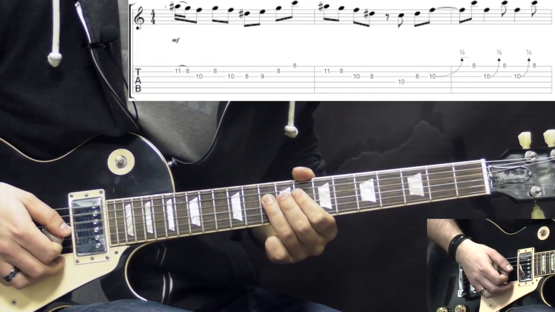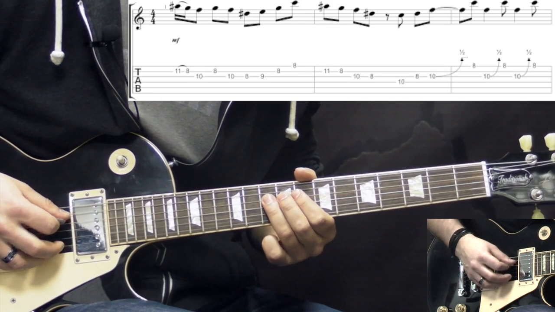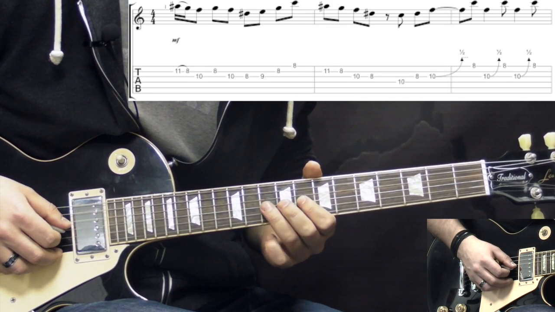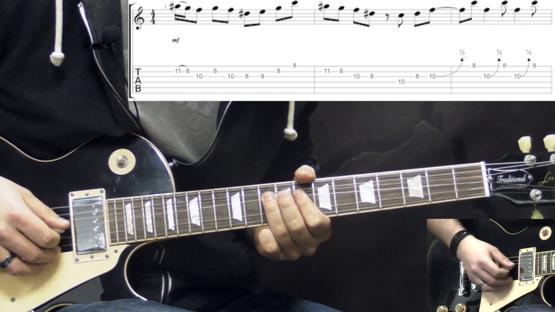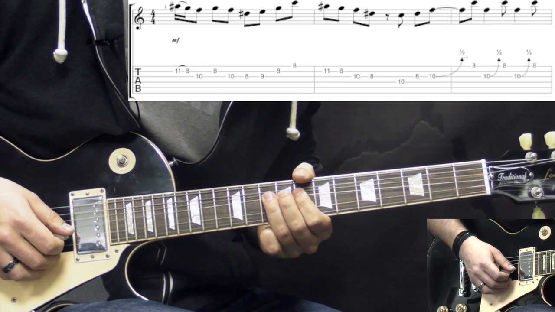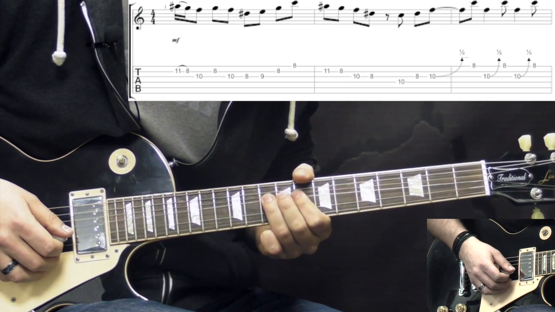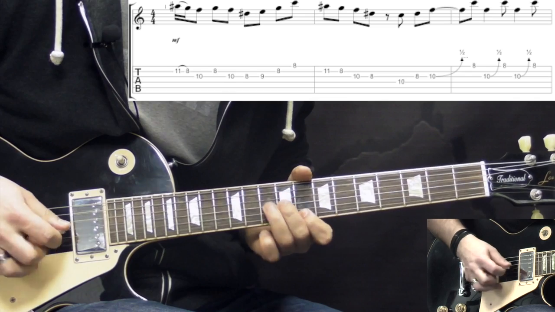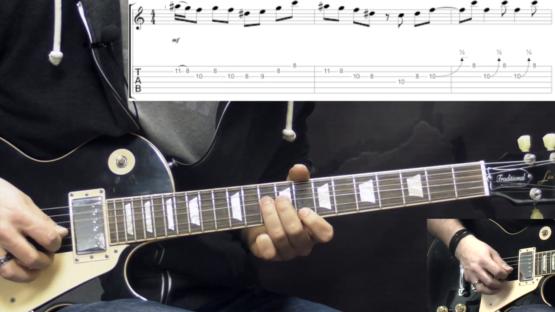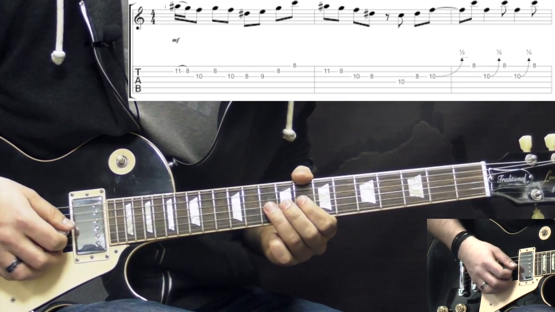So here we started off with the 10th fret on the D string, then we go to G, 8 to 10, and we go right into the bend. And while we bend up the string on the 10th fret, we then catch the high E string at the 8th fret. So we have this. And we do it for 4 times.